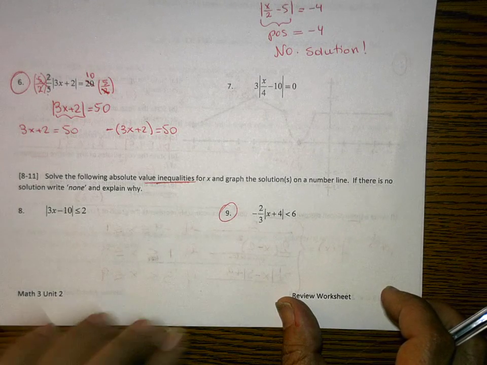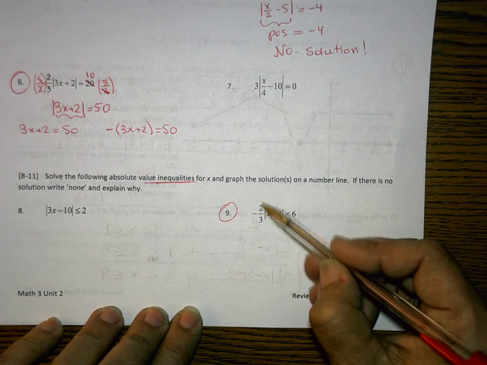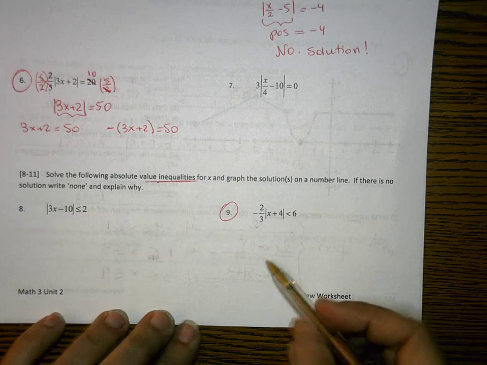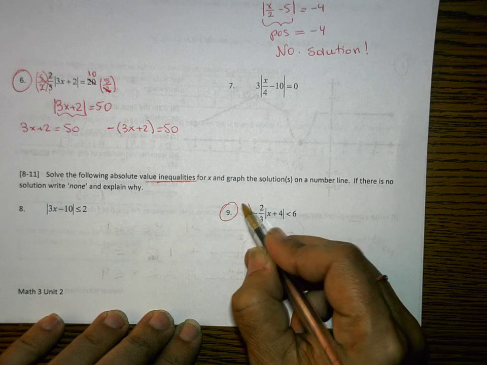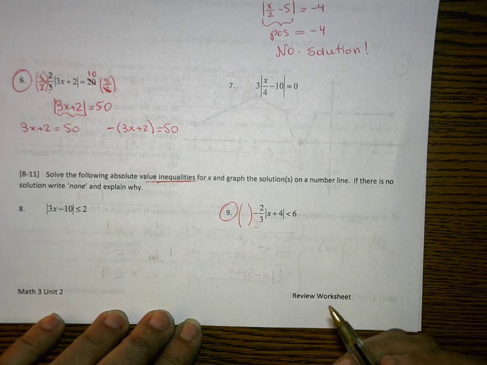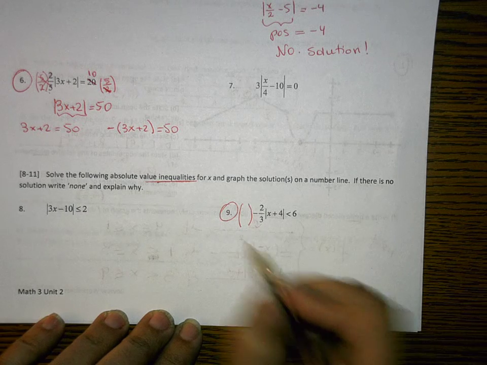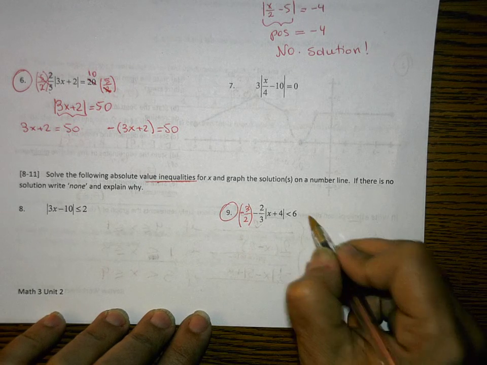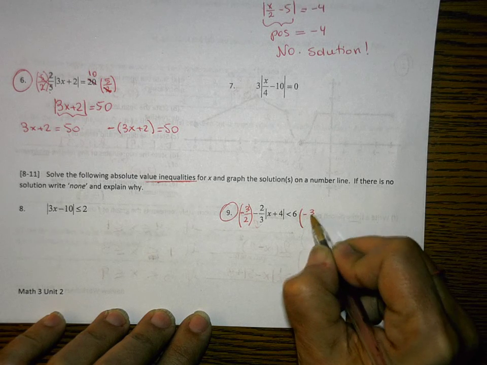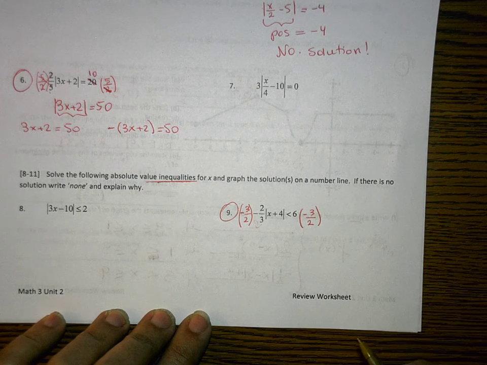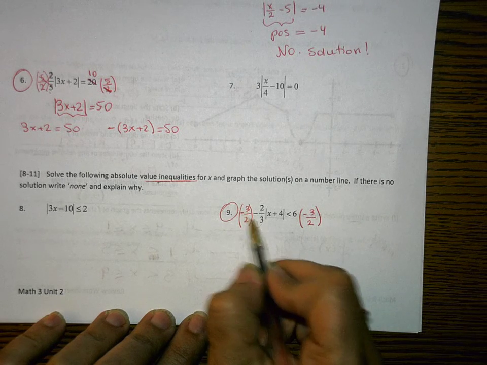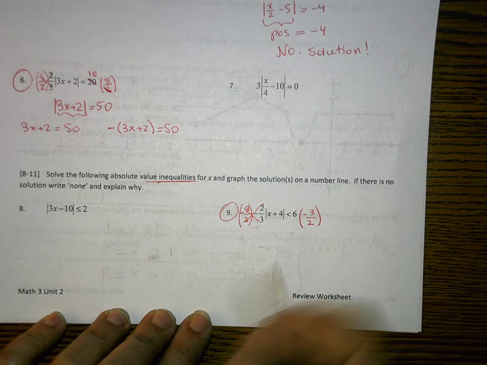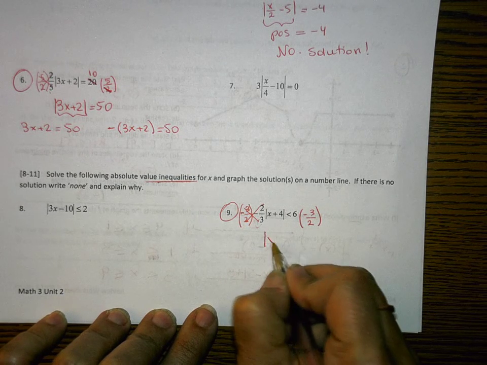I want to get rid of a fraction, just like number 6 previously. I will multiply by the reciprocal, including the sign. That would not be the reciprocal if we did not include the sign. So negative 3 over 2. Over here, also by a negative 3 over 2. Now, the negative 3 over 2 times the negative 2/3 becomes a 1. My absolute value is all by itself, of x plus 4.